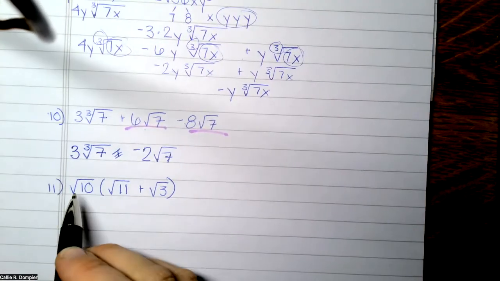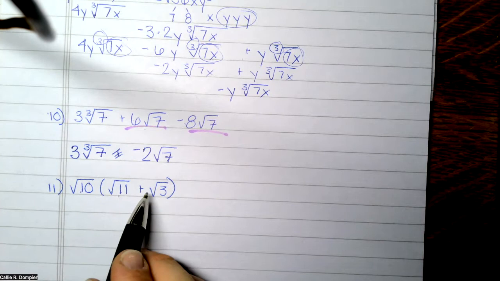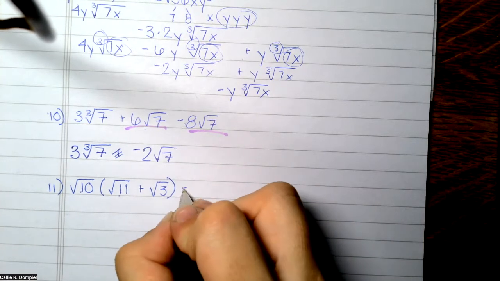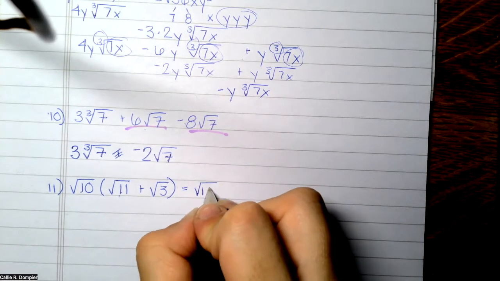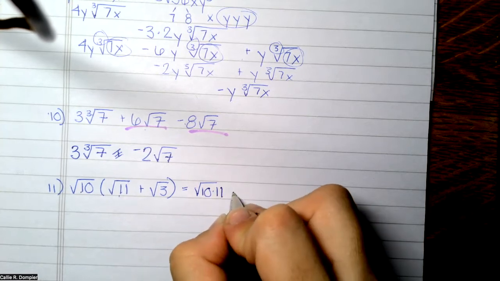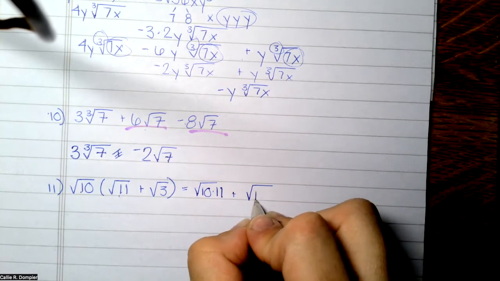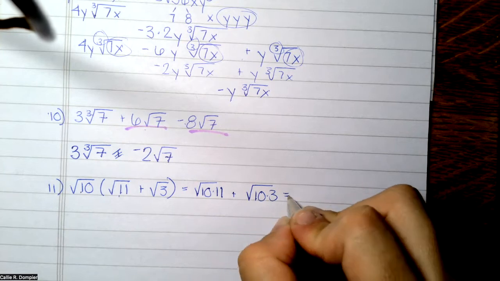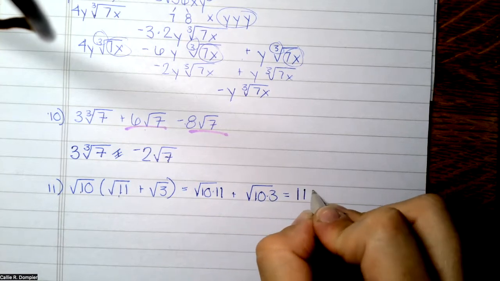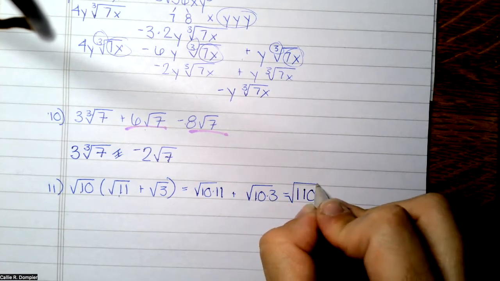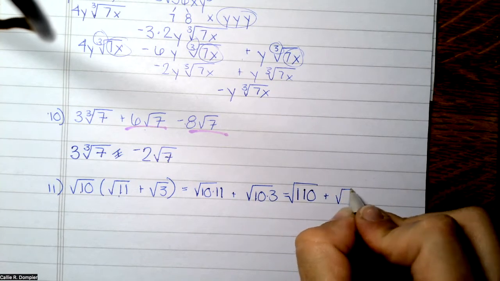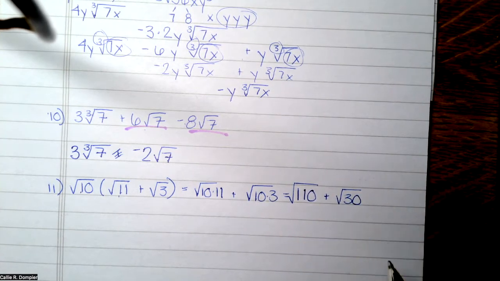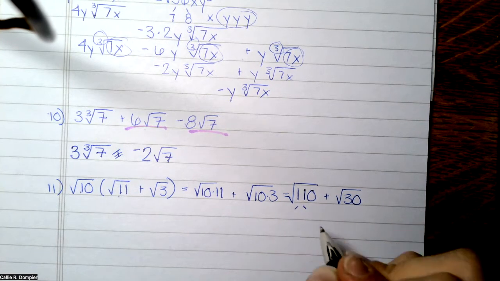Number 11, we're just going to distribute that square root of 10 to the square root of 3 and the square root of 11. So we get the square root of 10 times 11 plus the square root of 10 times 3. 10 times 11 is 110. Sorry, the square root of 110 plus the square root of 30. And then simplify this if you can.